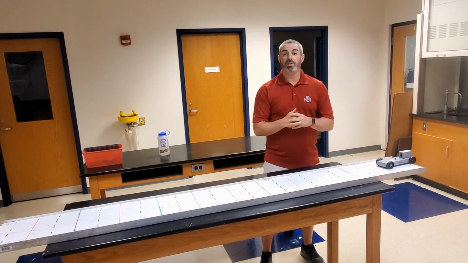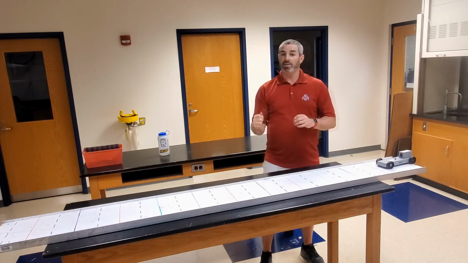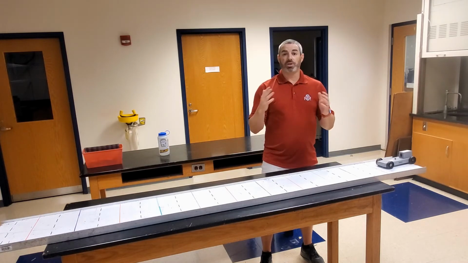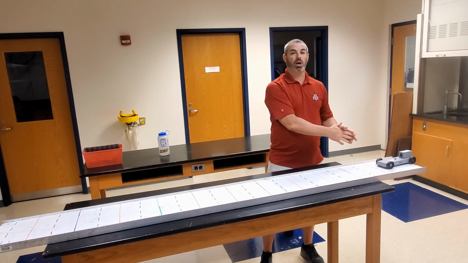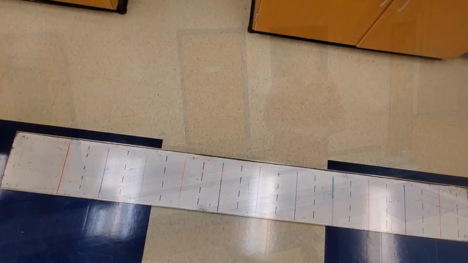In the next part of the video, go ahead and plot some points on a graph, and we'll talk about finding the mathematical model that represents the motion of this car after you're done collecting.